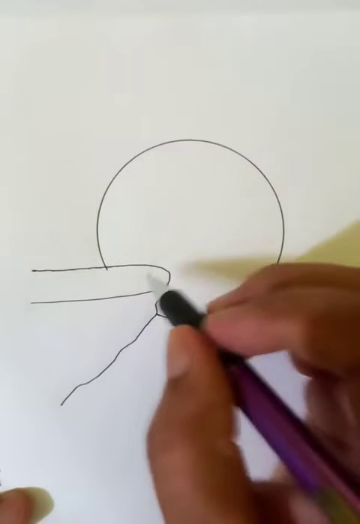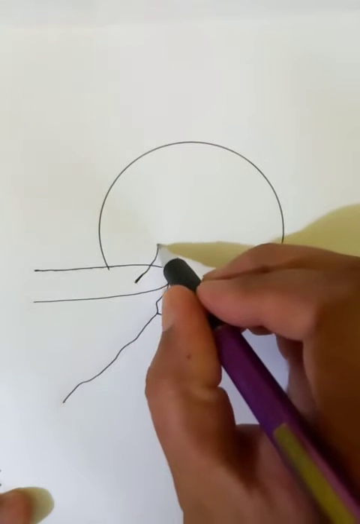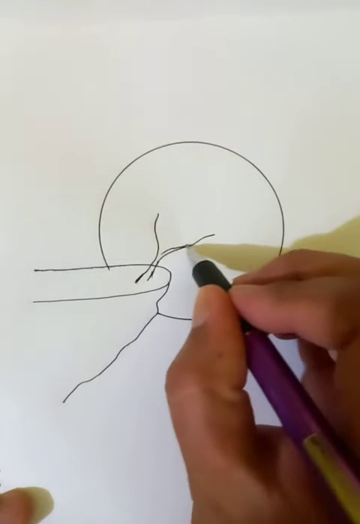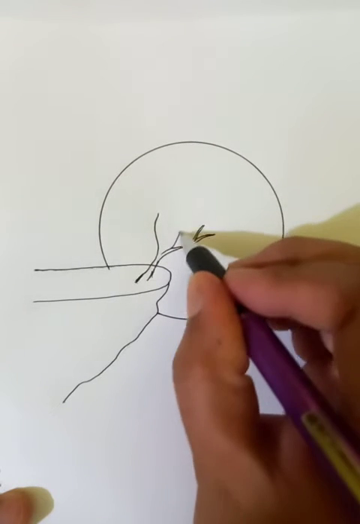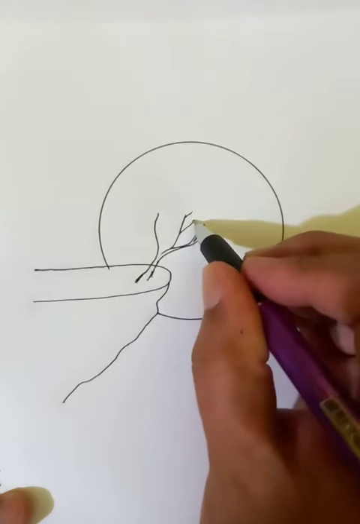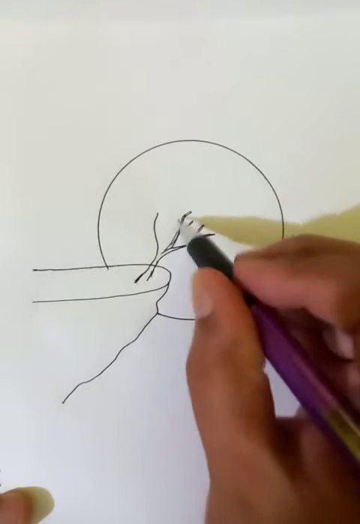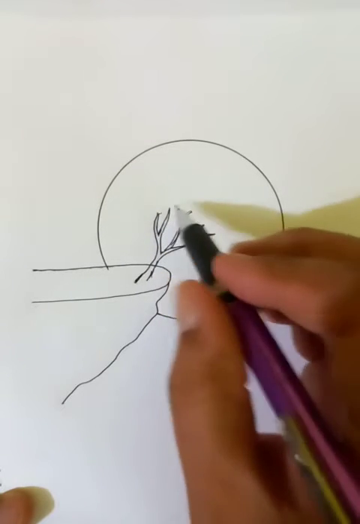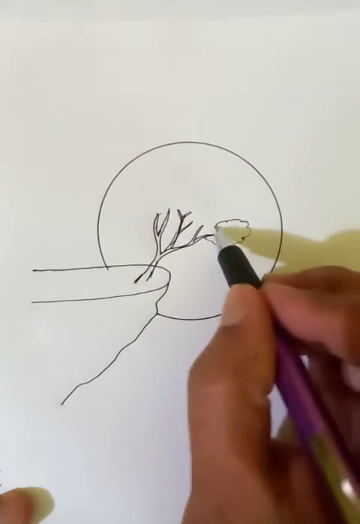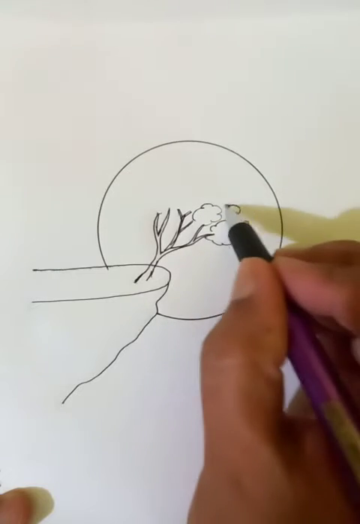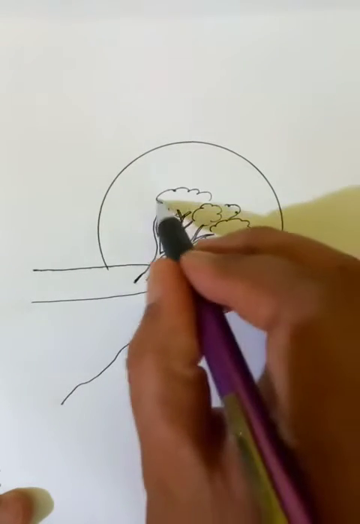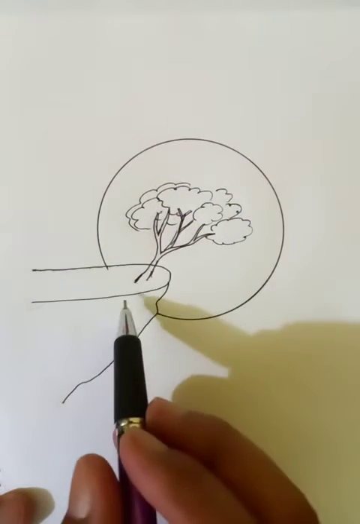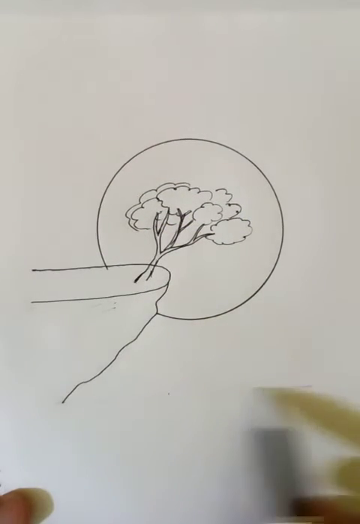This is the edge. We are going to draw a tree. This tree we are going to see in a moonlit night. All right. This is the tree we see from the drawing. So this is it.